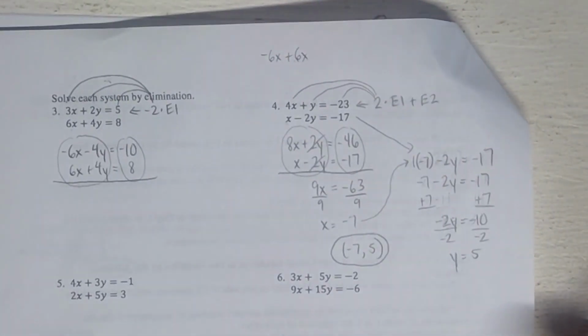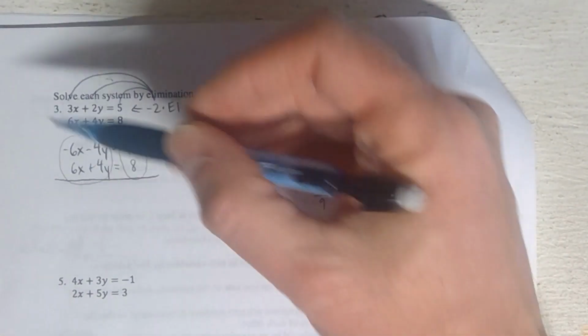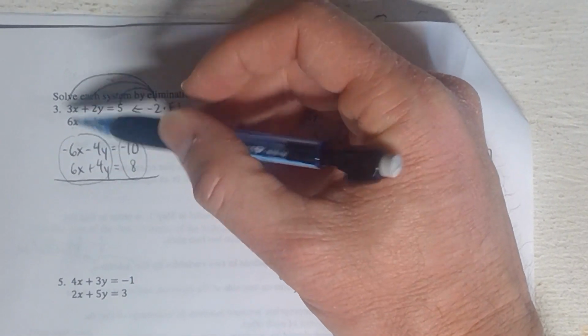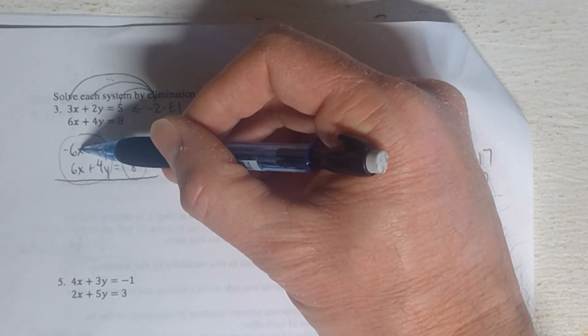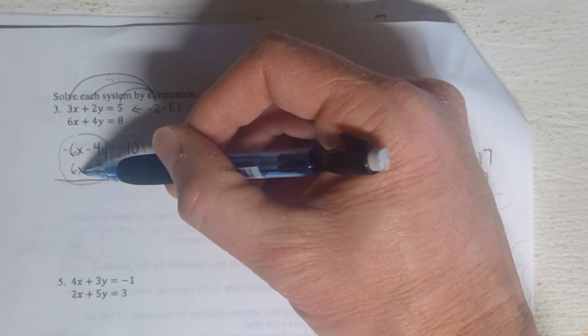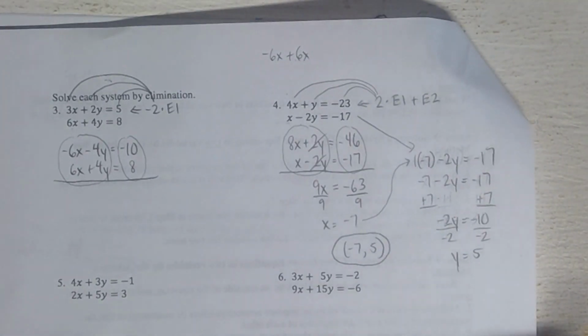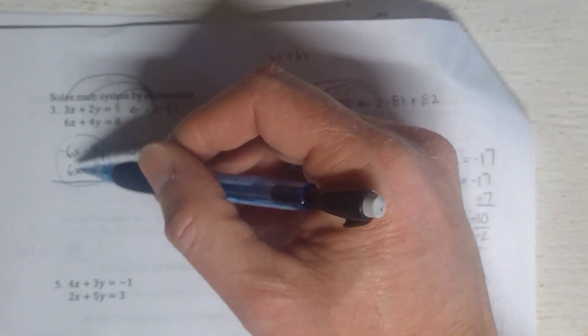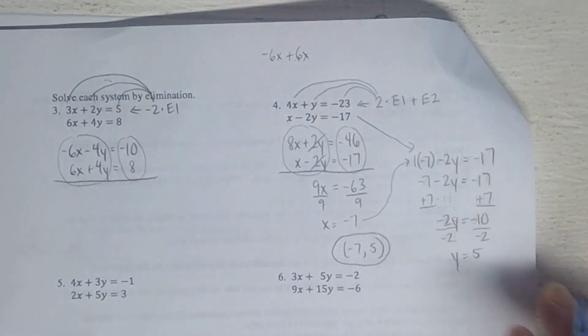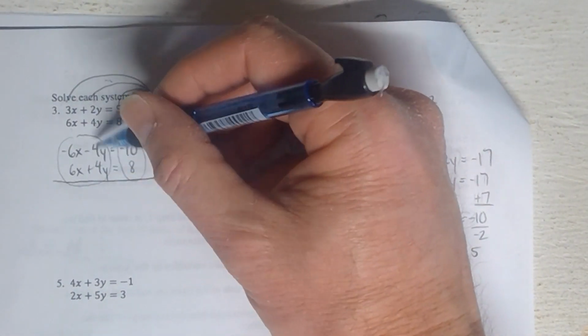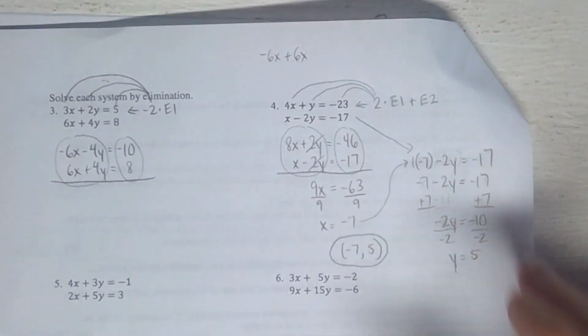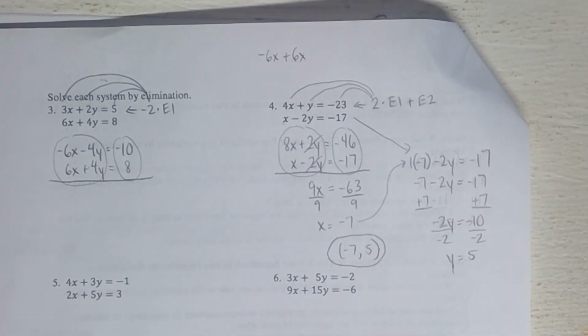But something funny happens here, as I promised you. Sometimes when you are trying to get one of the variables to be opposites, you end up making them both the opposite. That happens sometimes, all right? You meant to just make one of the variables the opposite, but then the other one just ends up being opposite at the same time, negative 4 and 4. Don't be alarmed by that. I'll show you how to handle that.